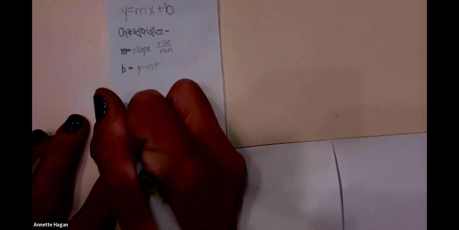Or when you're given a graph, it's very easy to use because you can just look and find both m and b. So it's best to use when given slope m and a y-intercept b, or when you're given a graph. And we're going to do 2 examples of this very quickly. Make sure that you understand it and it makes sense.